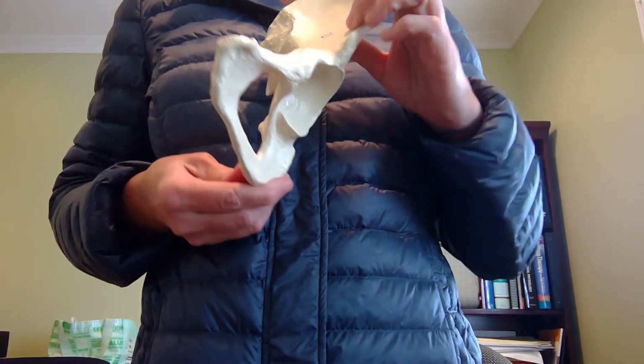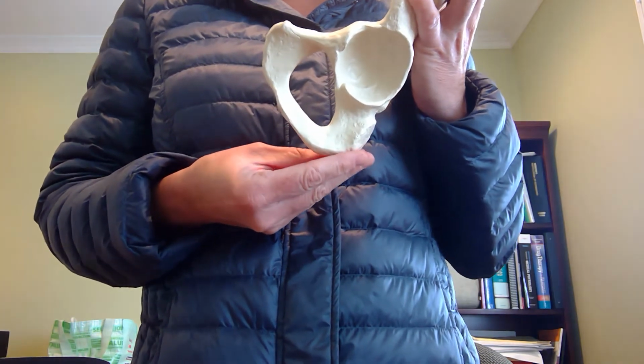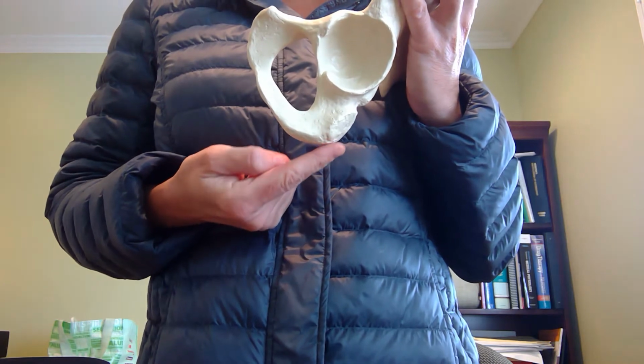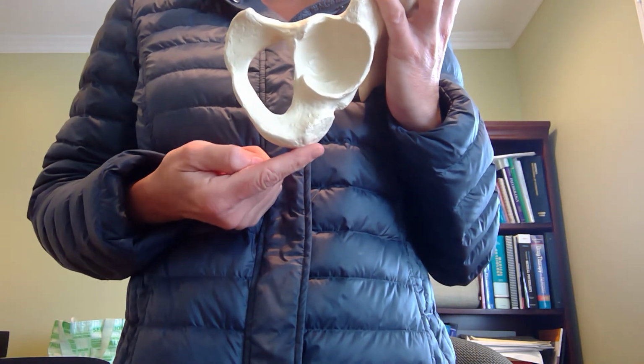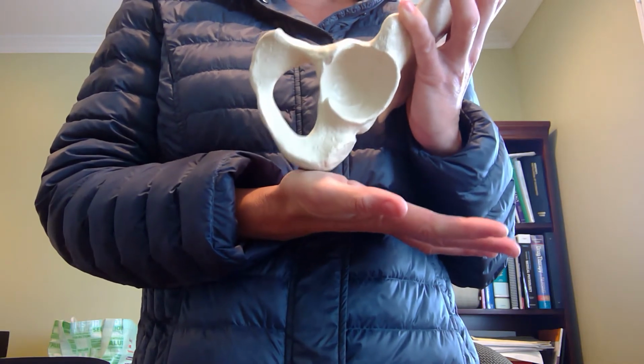Perhaps someone has sat on your lap before and you might have said, "Oh my goodness, you have such a bony butt." What you were actually feeling was the ischial tuberosities, because when they sit, this is the part that you feel on your thigh.